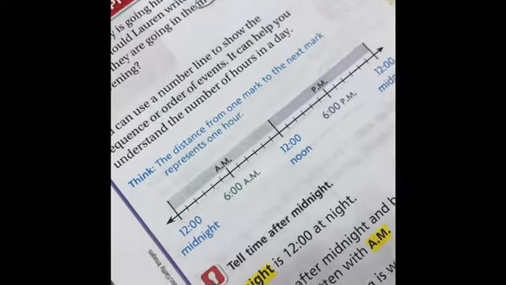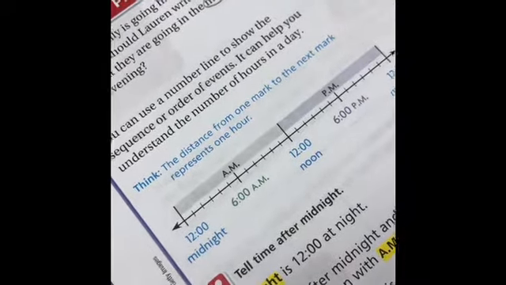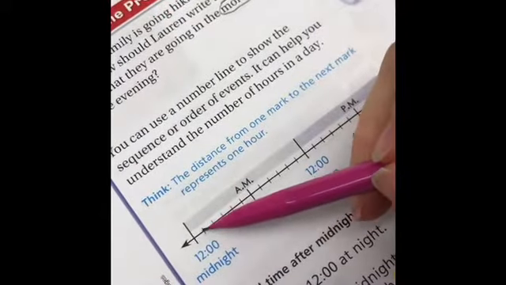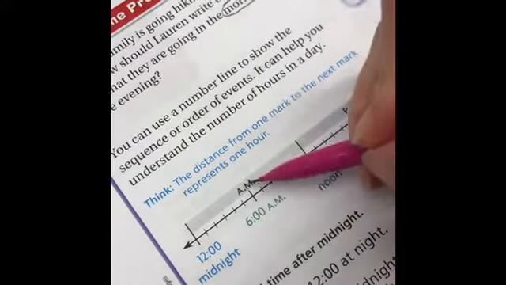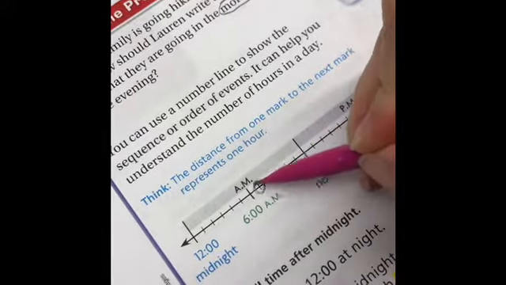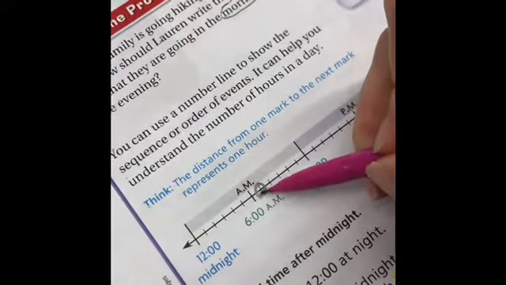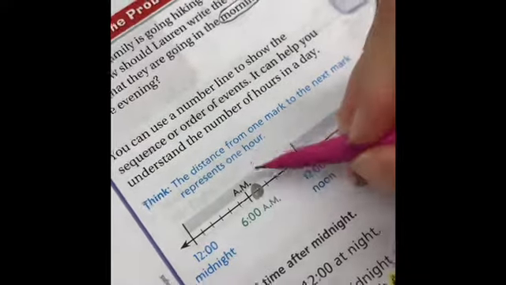So we want to count to 7 a.m. or 7 in the morning, which this one says 12, and then we'd go 1, 2, 3, 4, 5, 6, and this right here marks 7. So go ahead and make a circle or a big dot on that line, and that's representing 7 o'clock, okay?